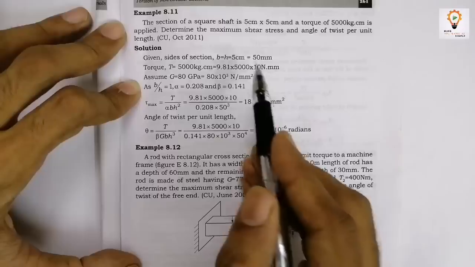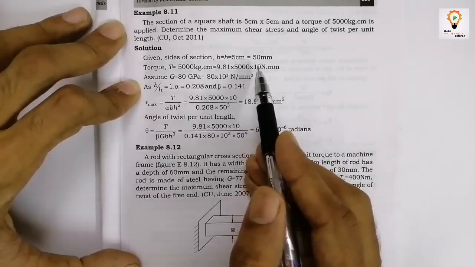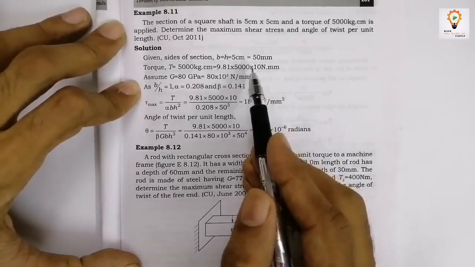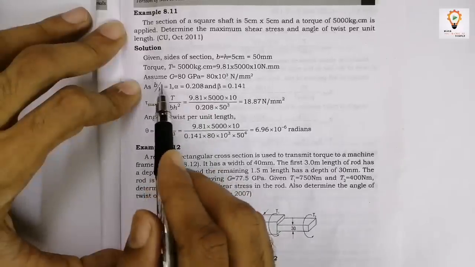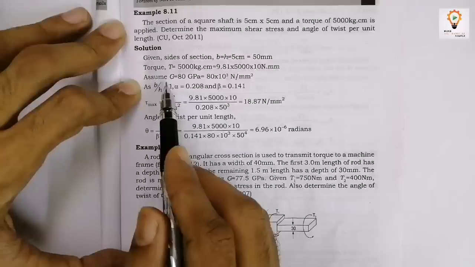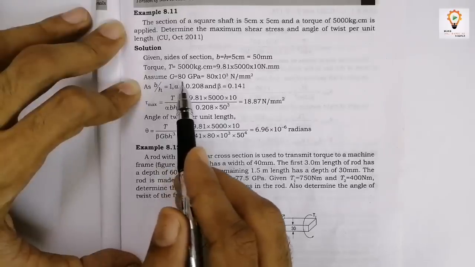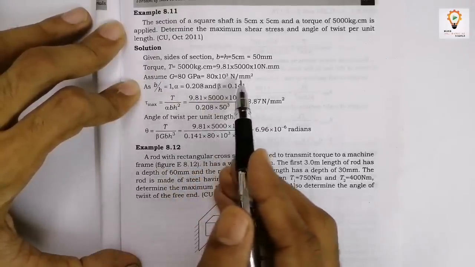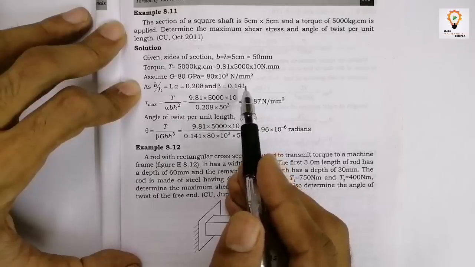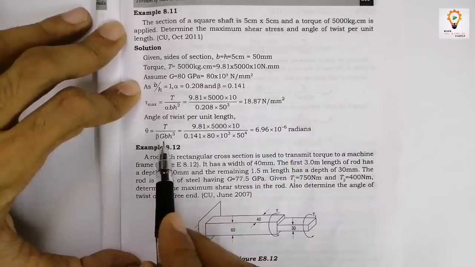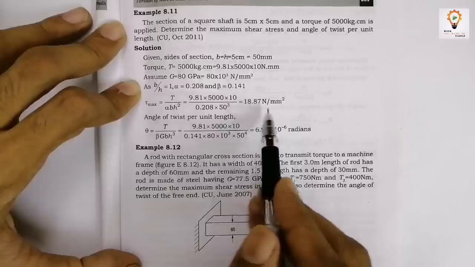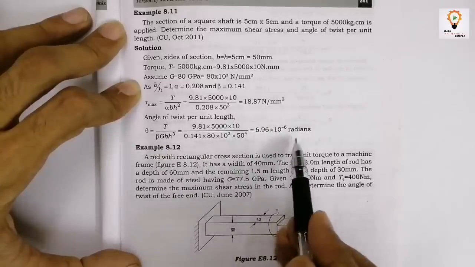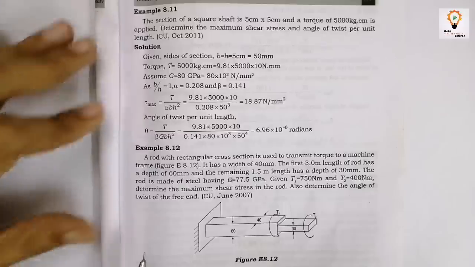Now, also here capital G, that is the modulus of rigidity, is not given. So, you have to assume a suitable material, or you can assume G is equal to 80 gigapascal or 100 gigapascal according to your wish, depending upon the material selected. So, after substituting, we will get the value for tau max and theta in radians. Now, let us discuss one more problem.